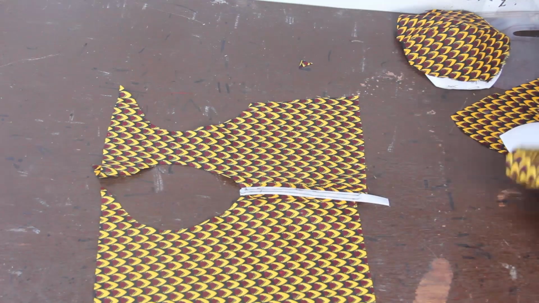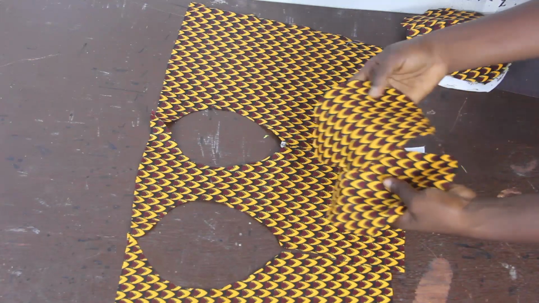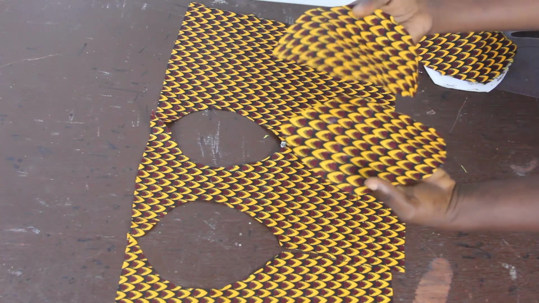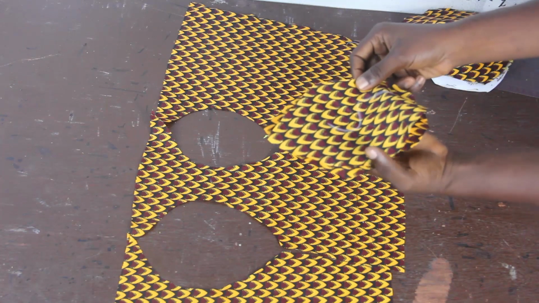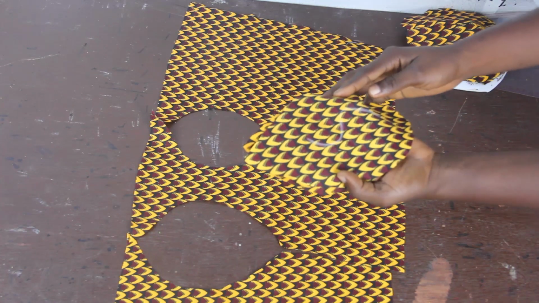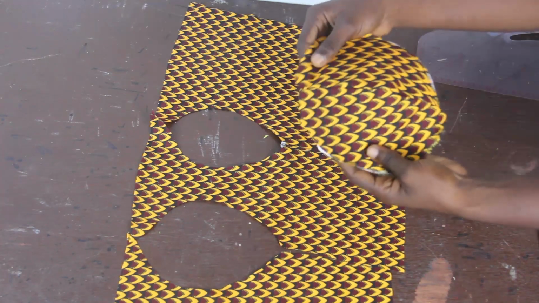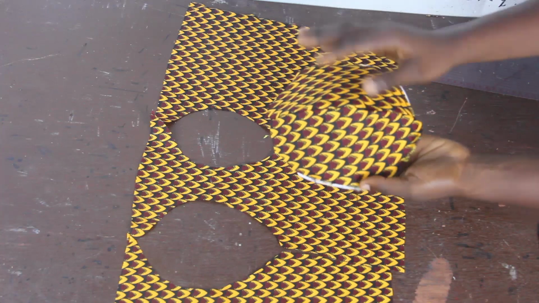Next thing you are going to do now is you are going to take the 2 pieces of your corset and then you go ahead and stitch them together. You go ahead and stitch them to give you a single piece. After stitching it, this is what you are going to have.